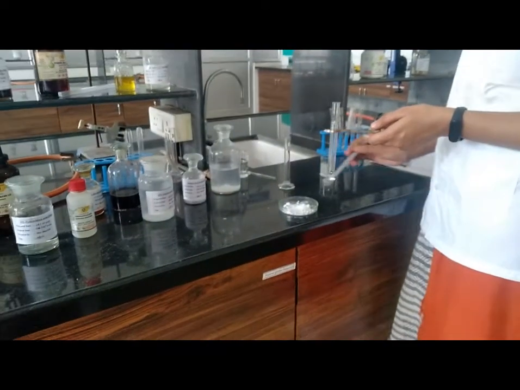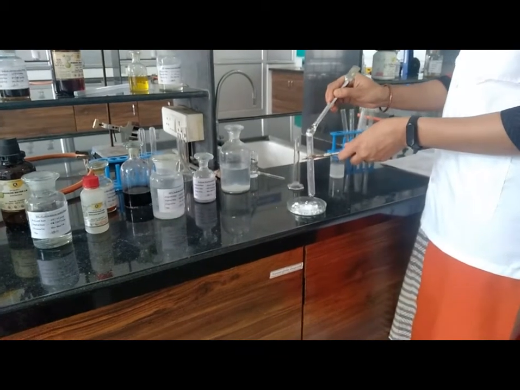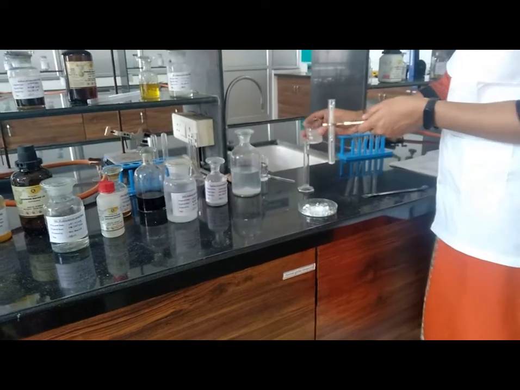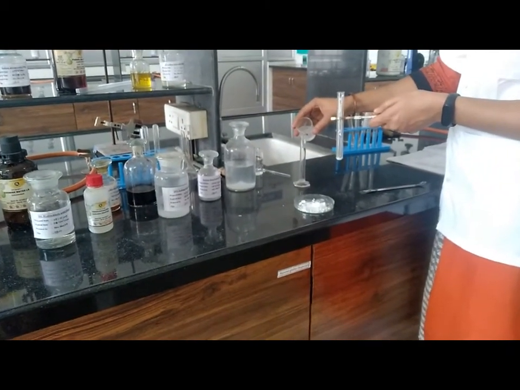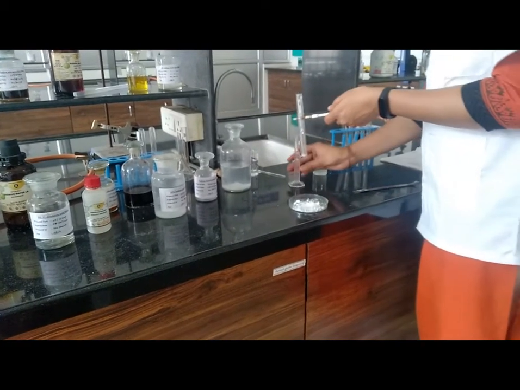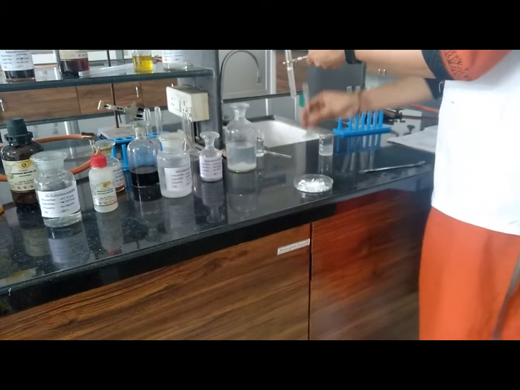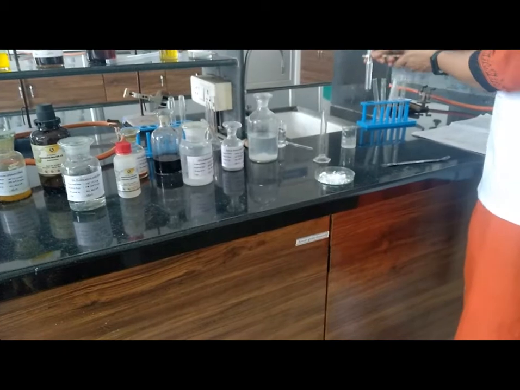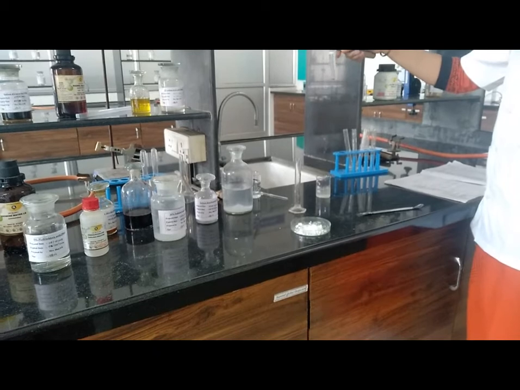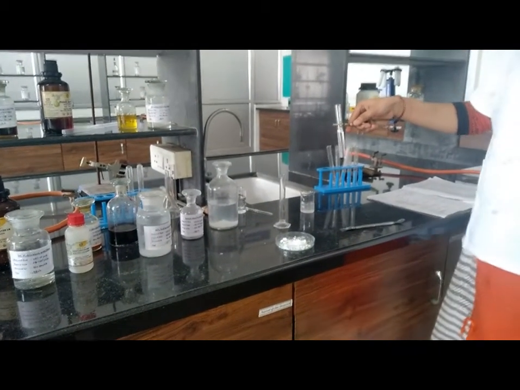Next, action of sodium carbonate on given sample. Again take sample, approximately 0.1 to 0.2 gram. Then add 10 ml of 10% sodium carbonate, which is freshly prepared, and add it into the given sample. Observation: the effervescence of CO2 evolved. That means the compound is strongly acidic.